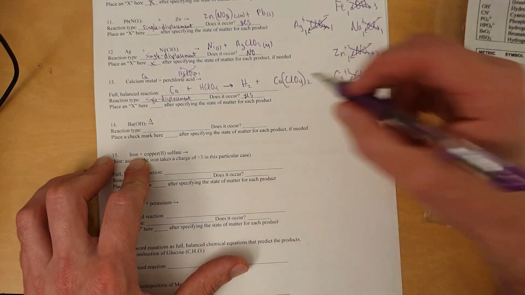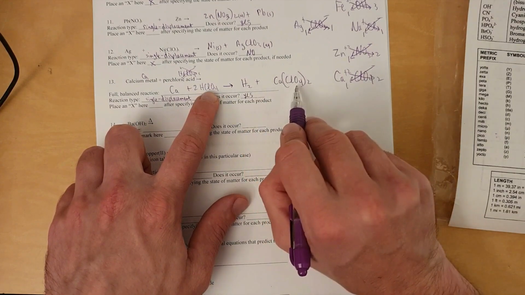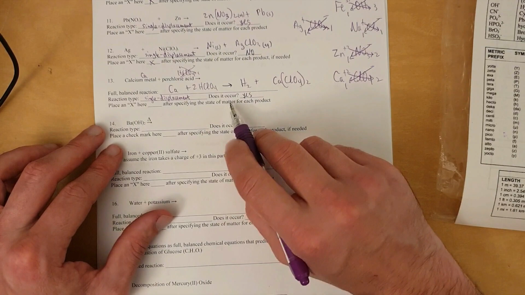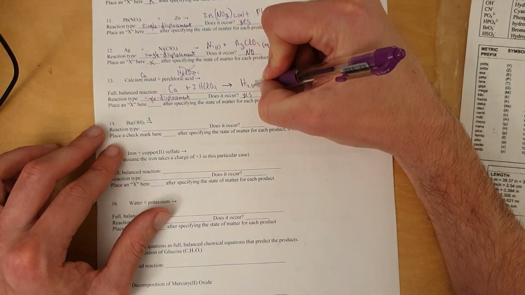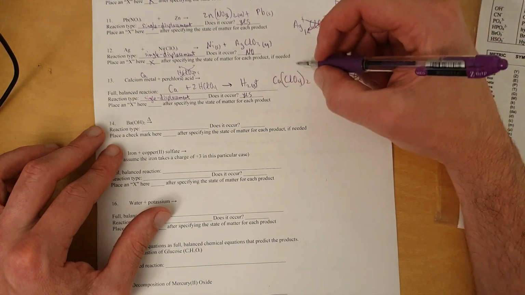All right, let's see. So I'm going to put a 2 here because that gives 2 hydrogen, 2 hydrogen, 2 perchlorates, and then 1 calcium, 1 calcium. So we're good there. Let's specify the state of matter. Sure thing. Hydrogen's a gas. Might have been a harder one to get. But yeah, hydrogen's a gas if you didn't already know that.